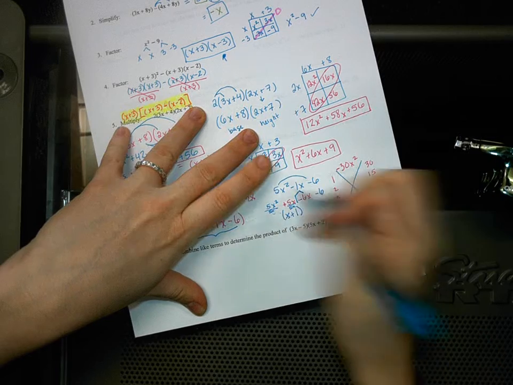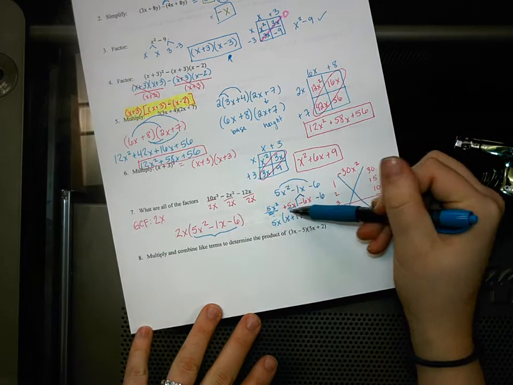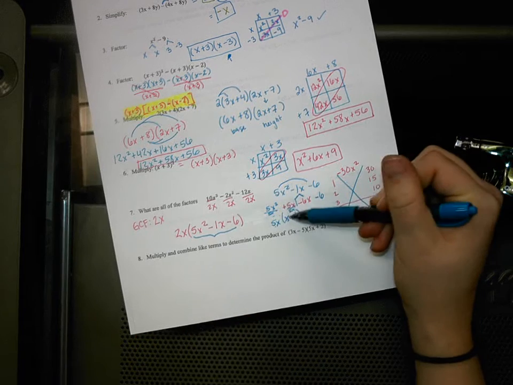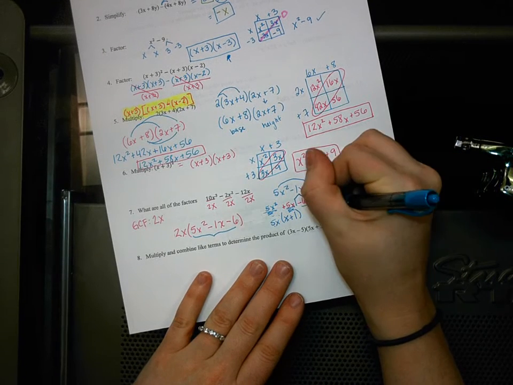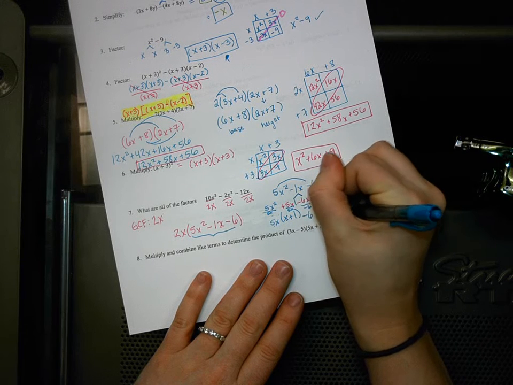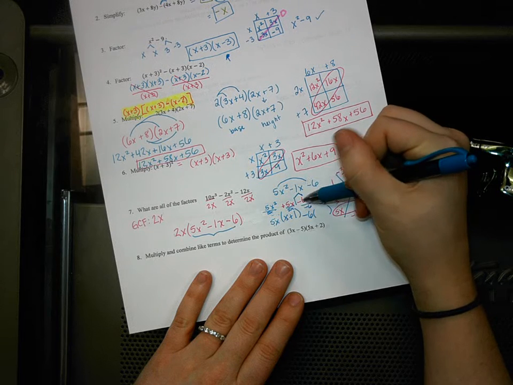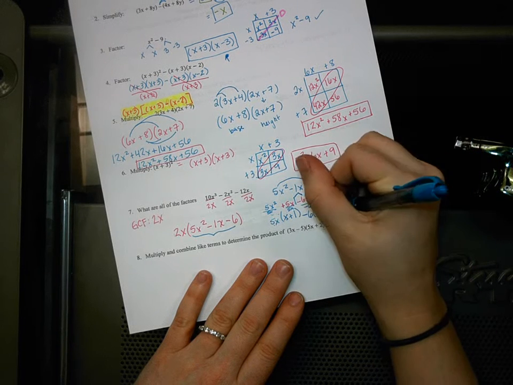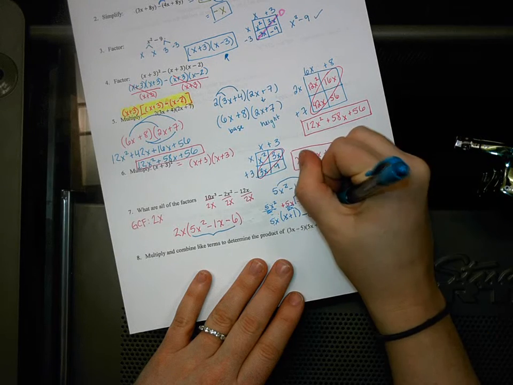Whatever you're dividing by goes out in front of your parentheses. So this 5x goes out in front, and whatever's left over goes inside. These are both divisible by negative 6. That means the negative 6 goes out in front of my parentheses, and whatever's left over goes inside. So this negative 6x divided by negative 6 is just x. Negative 6 divided by negative 6 is positive 1.